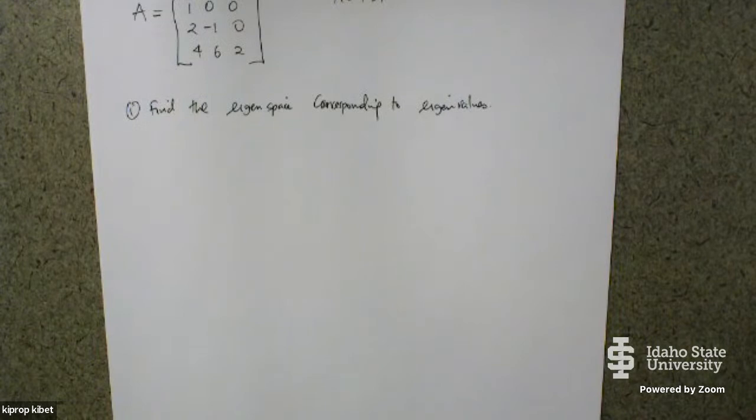the eigenvalues. So here it is easy to get the eigenvalues. You get them from the diagonal there.